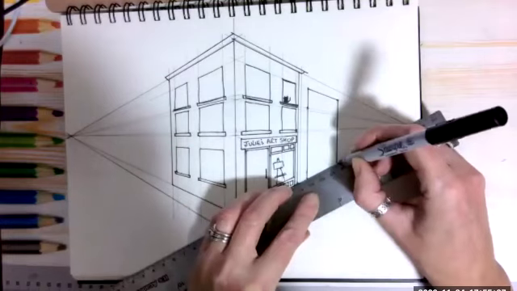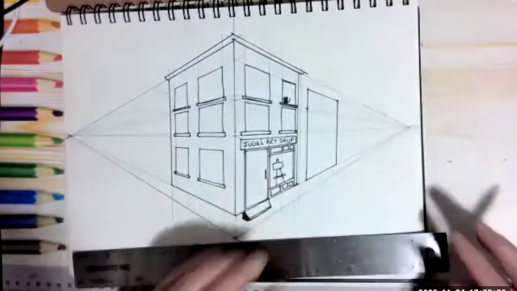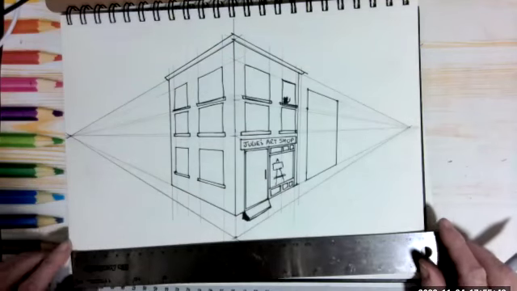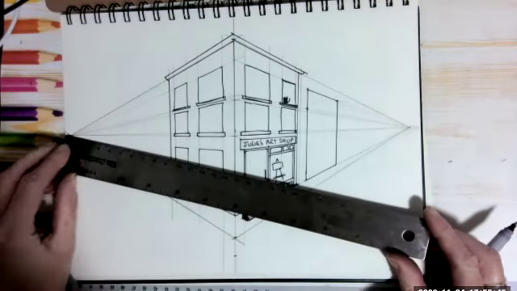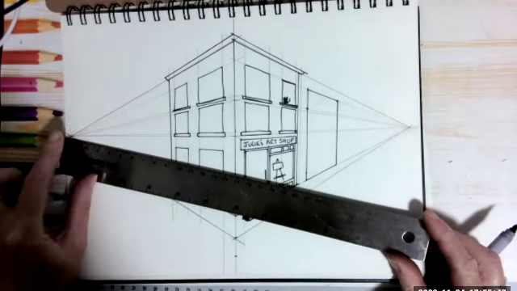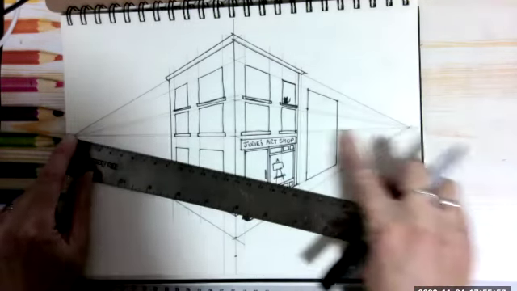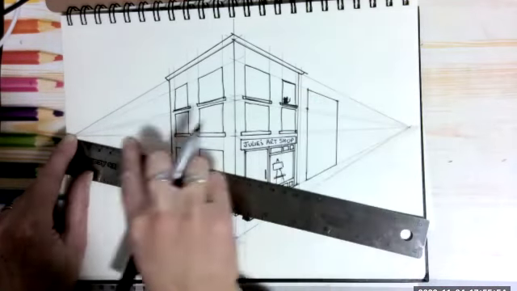So I'm going to do another little building here. Now, remember what I said about the sides of the building. The sides of the building have to go to the opposite vanishing point. So if my building's going this way, the sides of my building have to go to this one.